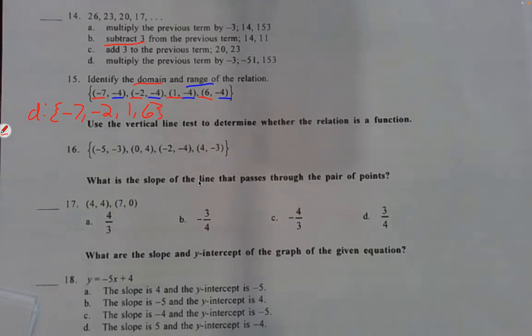It's like saying, hey, those are all my X values. What are all your Y values? You said negative 4. So I'm going to put my range is negative 4. Some of y'all mix those up. Okay? It's going to ask in order, domain, then range, X, then Y. Okay?